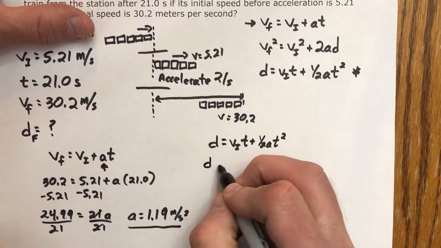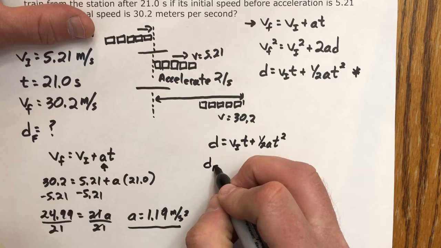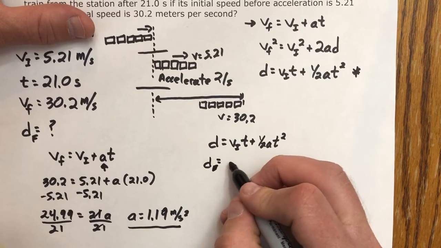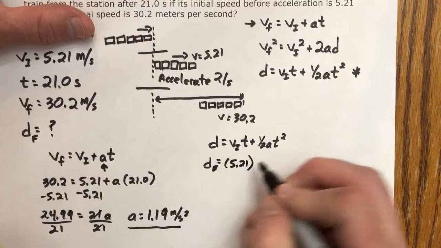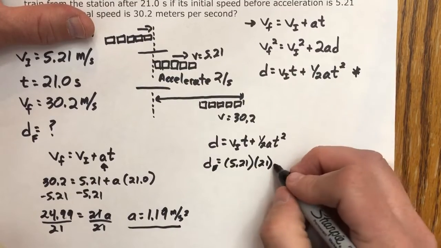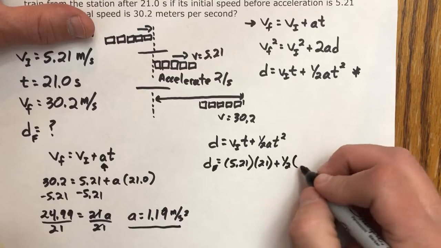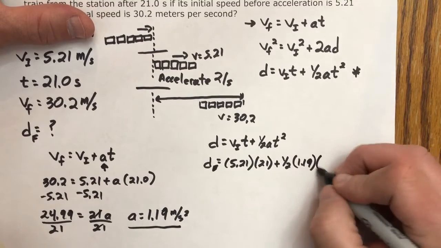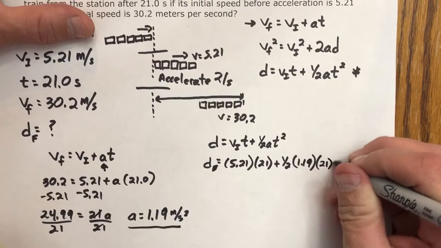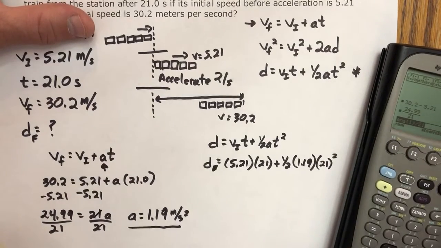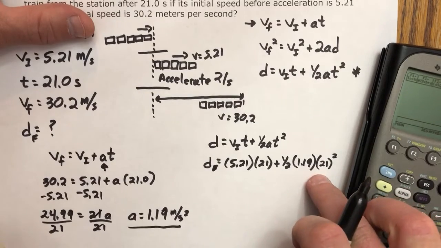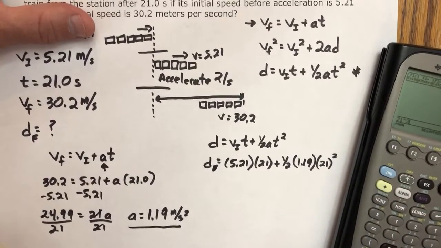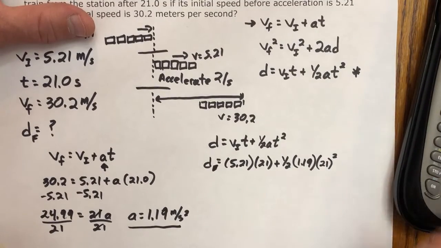Okay, so my D, and this is the distance of just the front of the train, right? My VI was, what was it, 5.21. My time was 21 plus 1/2. My A is 1.19 times my time, it's just the time squared, 21 squared. So in order to do this, I need to get my calculator. So I'm going to start here. 21 squared times 1.19, and I'm hitting equals between every operation, times 0.5. It gives me 262.395.